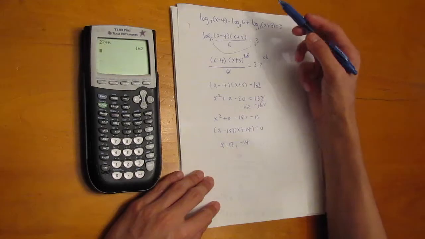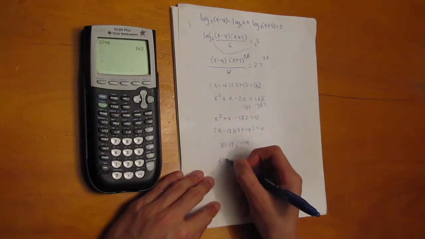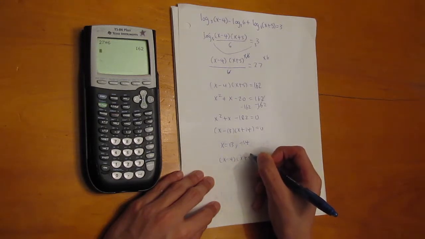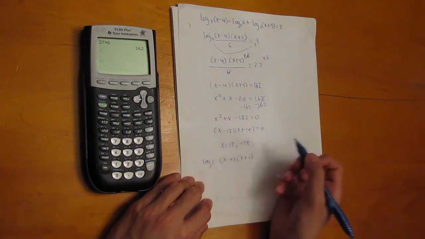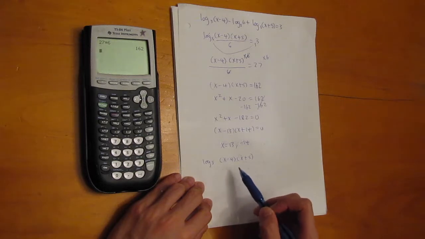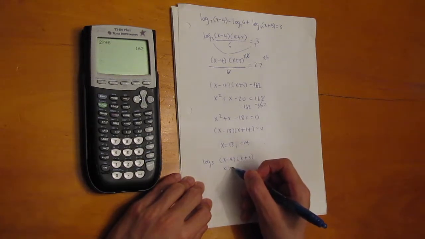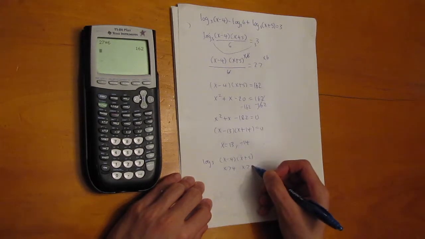Now if we go back to the start here, we notice we have x minus 4 and x plus 5. Here I'll rewrite this log base 3, right, like this. You cannot take the log of a negative number, therefore x must be greater than 4, and x must be greater than negative 5.